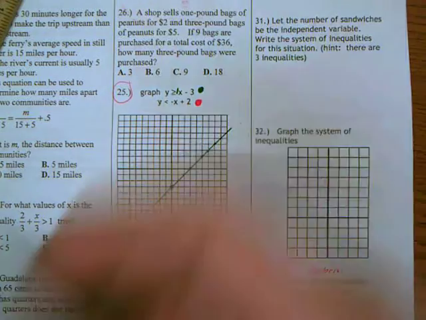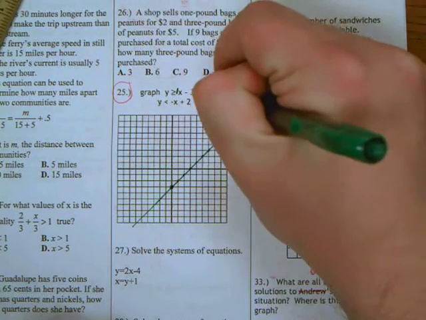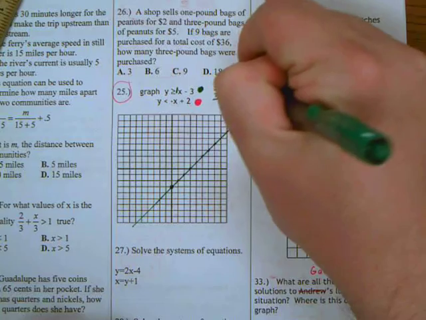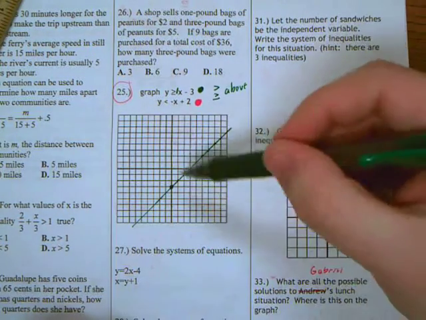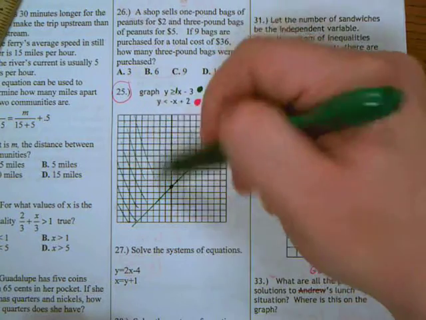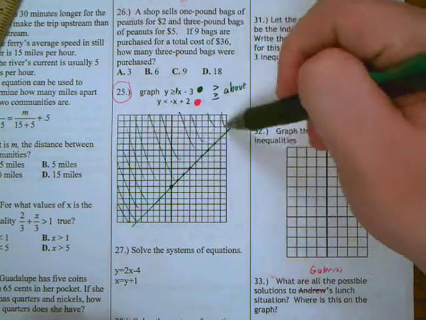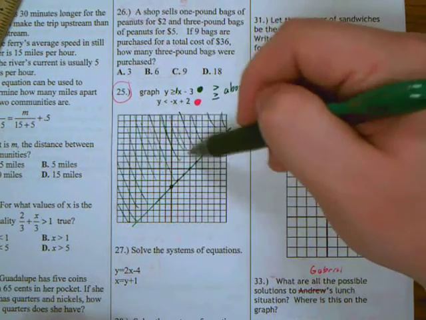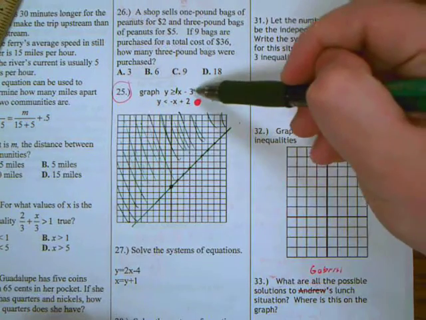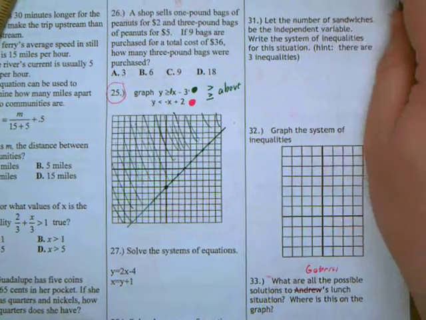Now I also need to do some shading. If it is going to be greater than or equal to, I'm going to shade above the line. So I'm going to come to my graph and I'm going to just shade in my area above that line. This is the area that would have solutions. Any point in the shaded region would make this original statement true.